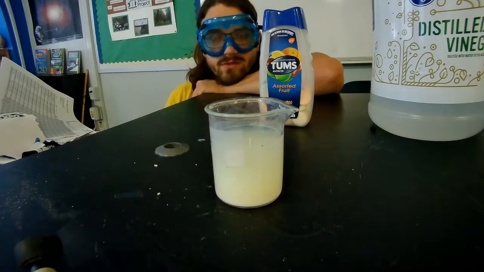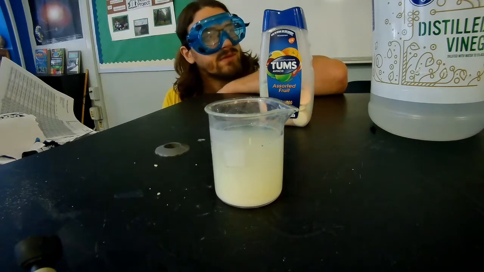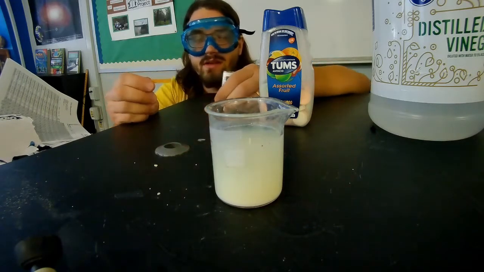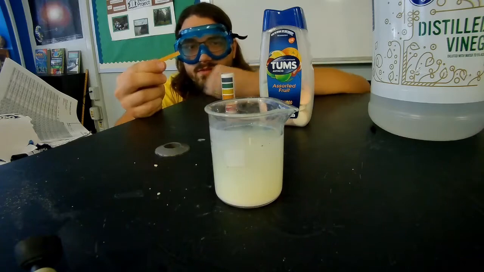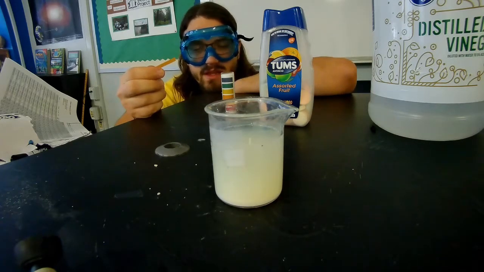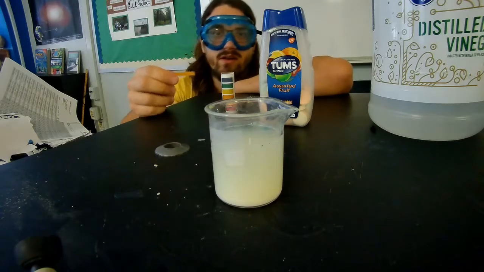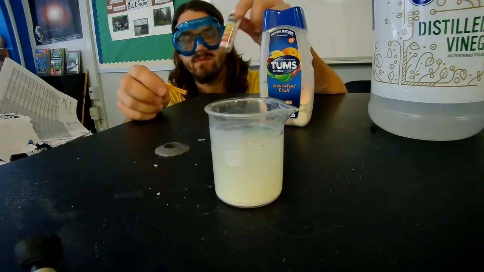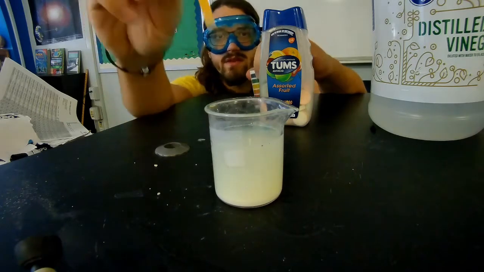All right, so that goes through our 8 chemicals that we have. And so now for determining the pH. And again, how that works is we use this stuff called pH strips. Sometimes it's called litmus paper, and all you have to do is dunk it in the substance and see what the color changes to. So that's what we're going to do here. Let's dunk.